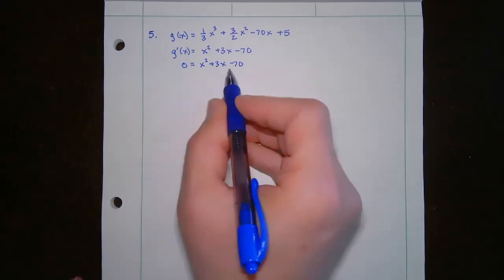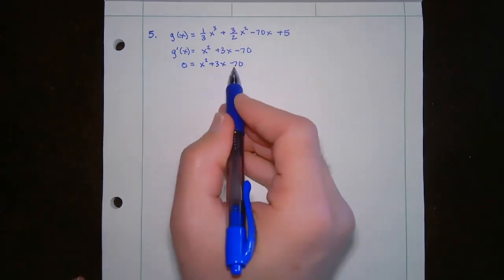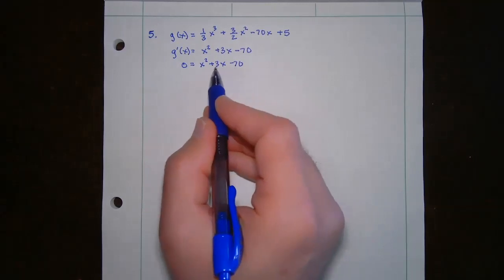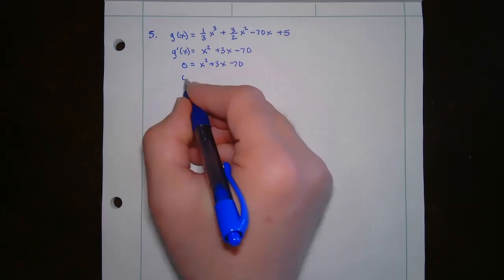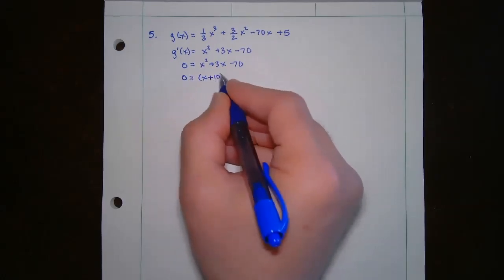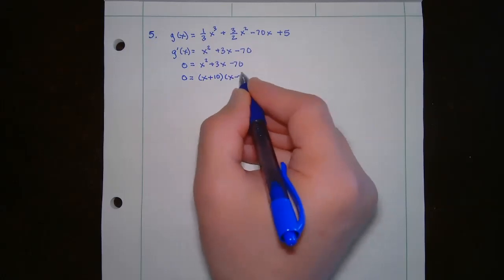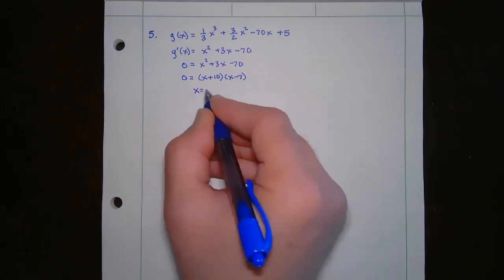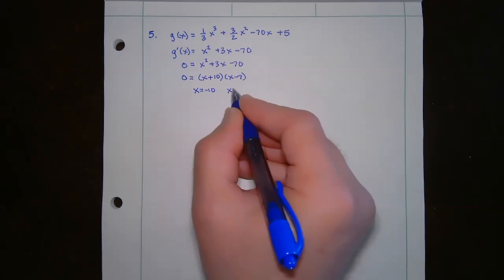This factors. Two numbers that multiply to give you negative 70 and add to give you 3 would be 10 and negative 7. So 0 is equal to x plus 10 times x minus 7, which would give you x is equal to negative 10 and x is equal to 7.